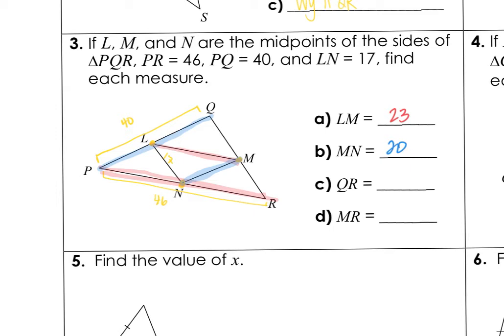Let's look at QR. QR is not a midsegment, it's a side, but QR is parallel to LN, which is a midsegment, and LN is half of QR, or QR is double LN. So QR has to be 34.